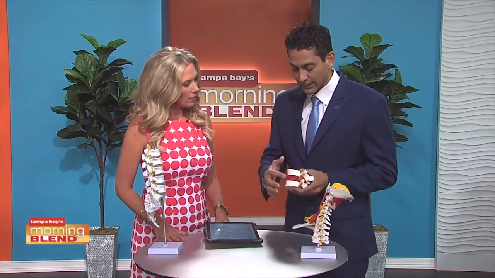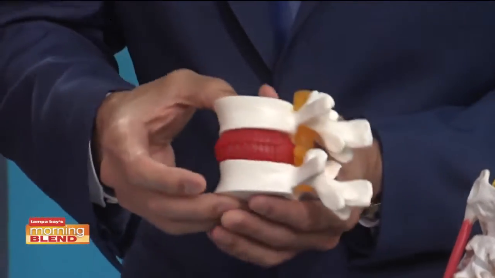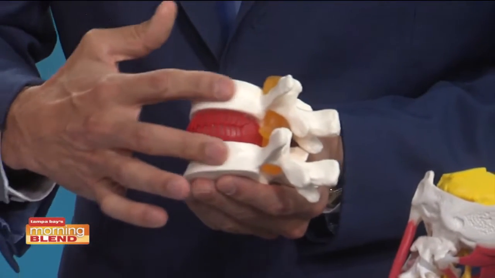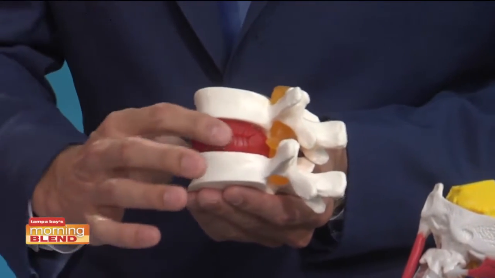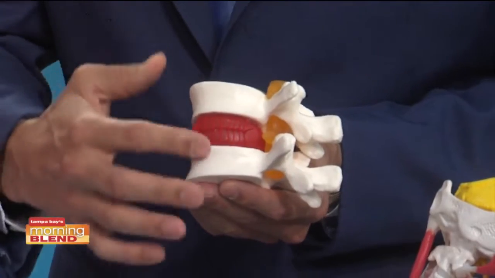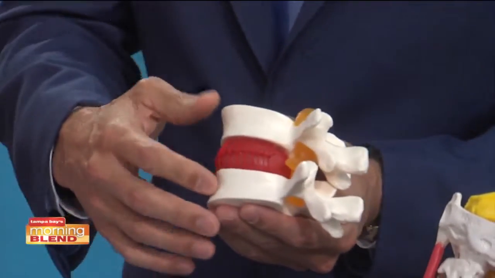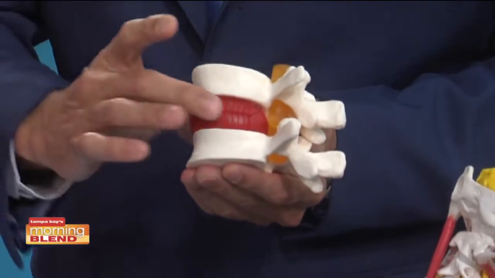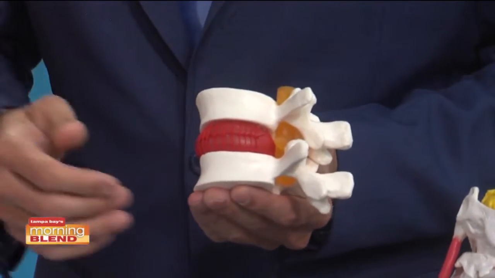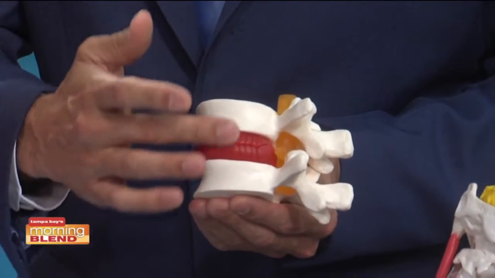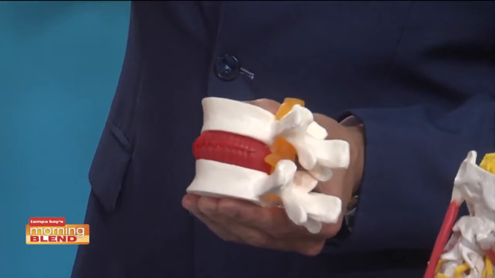So degenerative disc disease is the process that normally occurs as we age, as we get into our 30s, 40s, and years beyond, that happens in the spine. And it happens to these discs. This is an example of two spine bones, vertebrae, and a disc between them that provides cushion and support to those bones. As we age, these discs become weaker and we lose height. As we get older, we tend to get a little bit shorter.